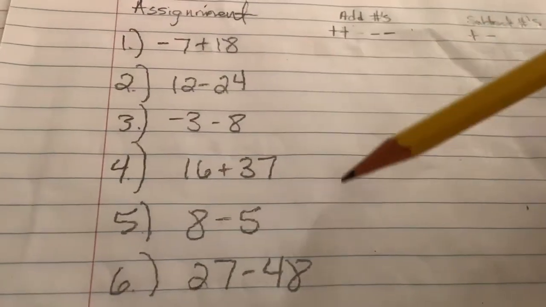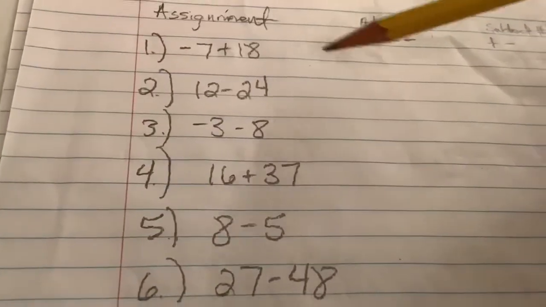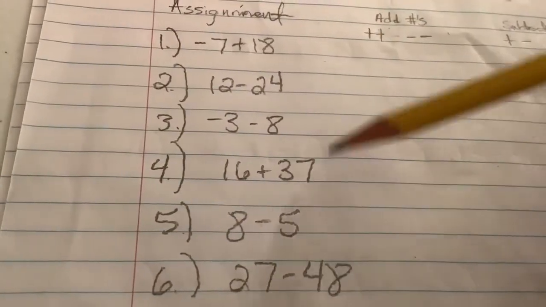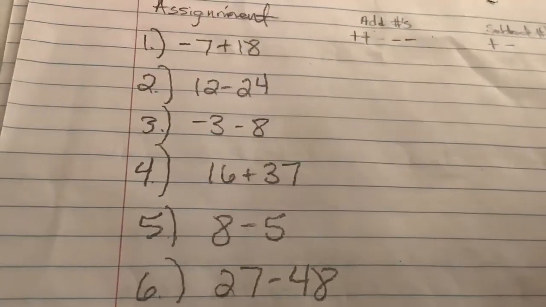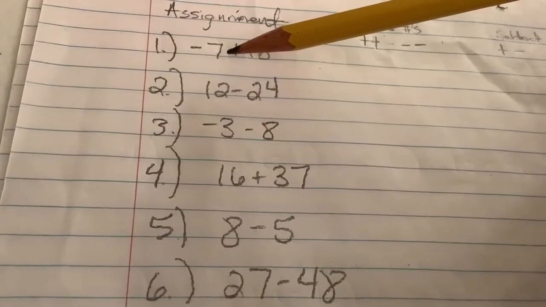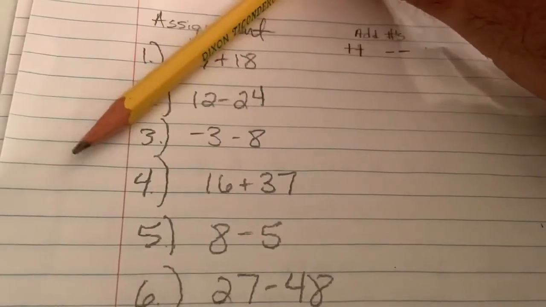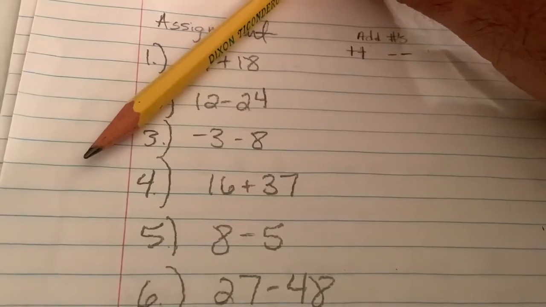Now, none of these have the double signs on them. The ones I do next will, but these are the ones that you had as the assignment. And so we've already gotten rid of the double signs, and we're going to just look at them. So here's an example of one that is a negative number. And then if I cover everything up except the negative 7, then I'm left with a positive 18.